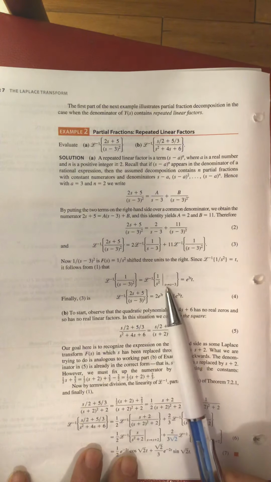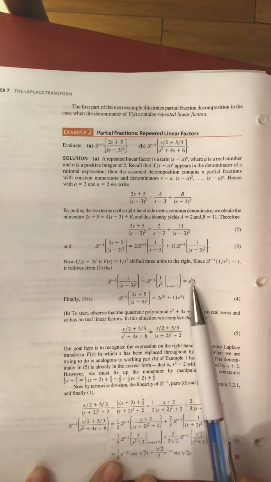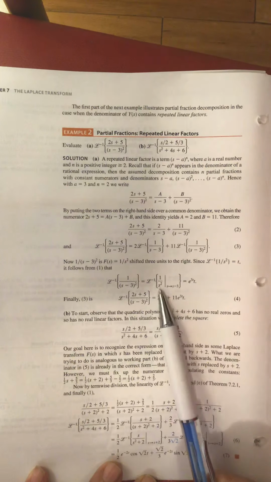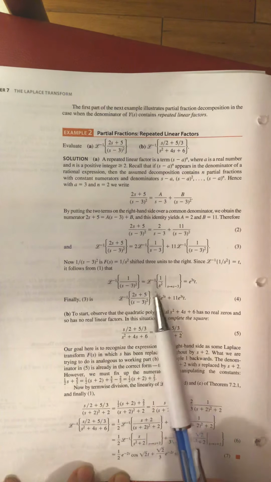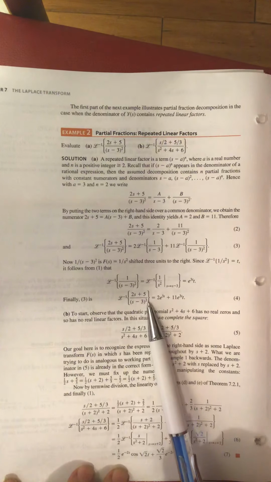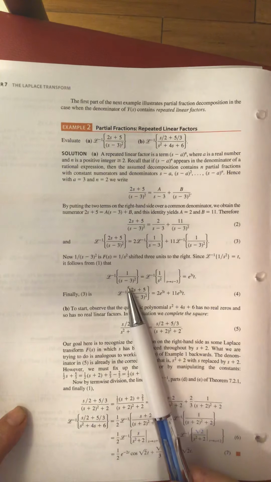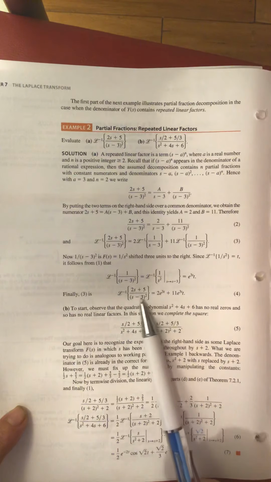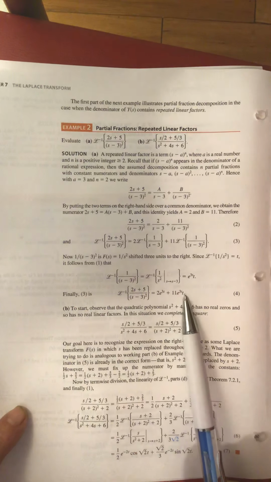This becomes, in place of s, we're going to put s minus 3. And so we're going to get e to the 3t, that's the a, and 1 over s squared is t. So we get 2e to the 3t plus 11e to the 3t times t.